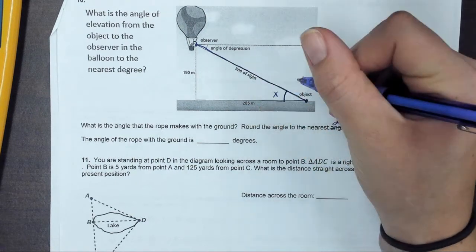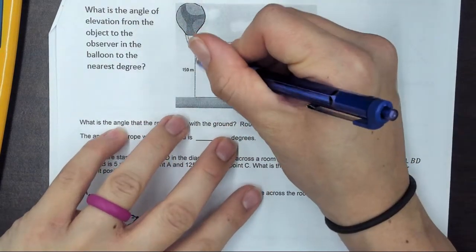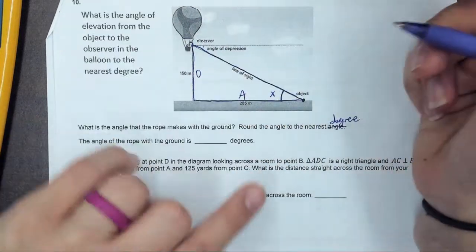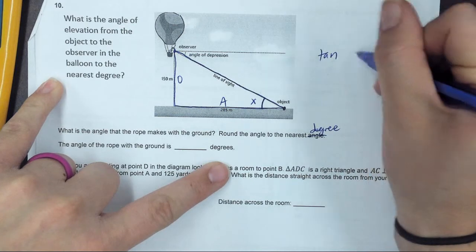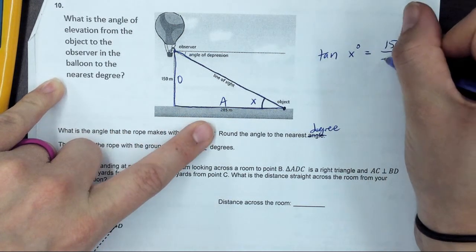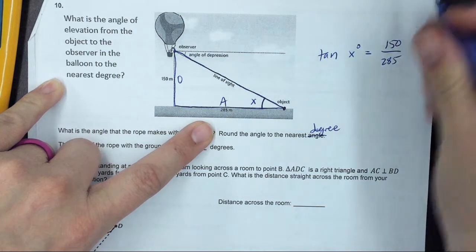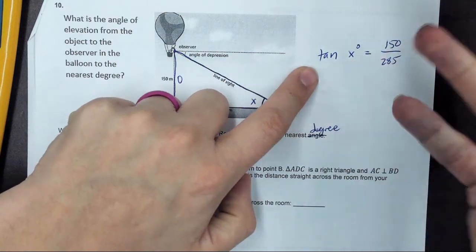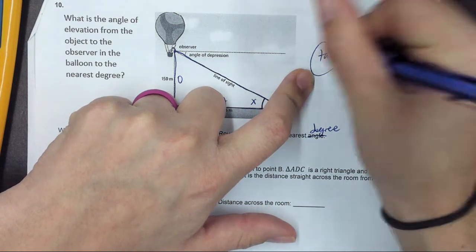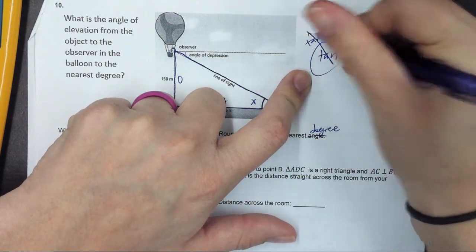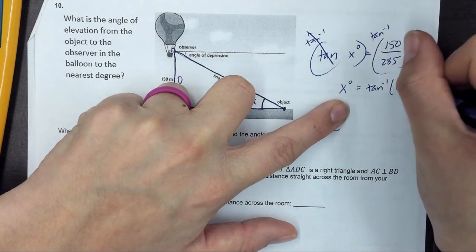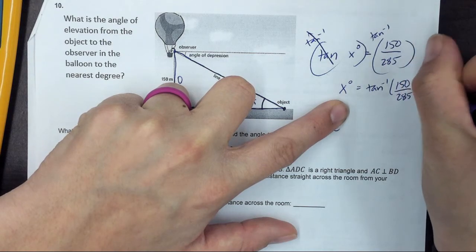So I want to find that. That's x. They give you two pieces of information: the opposite side of that angle and the adjacent side. So we're going to use tan. Tan of x degrees is equal to the opposite, which is 150, over the adjacent, which is 285. Remember, to get rid of tan and find the angle, we use inverse tan. So on both sides I go tan^-1, and x ends up being the inverse tan of 150 divided by 285.